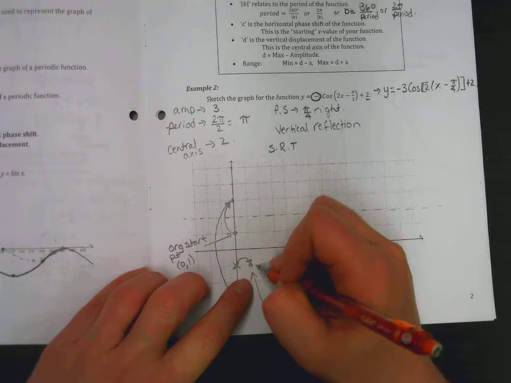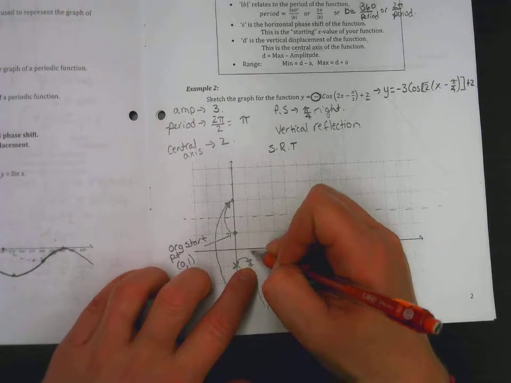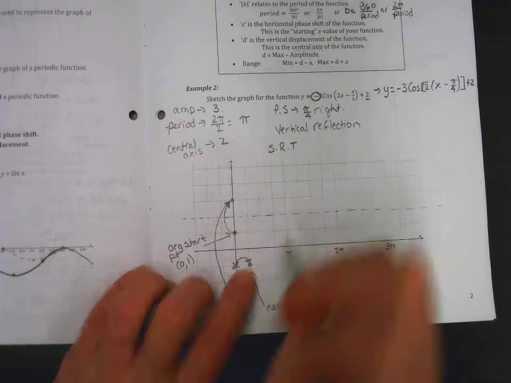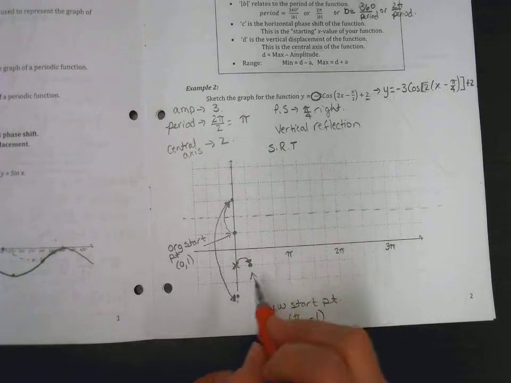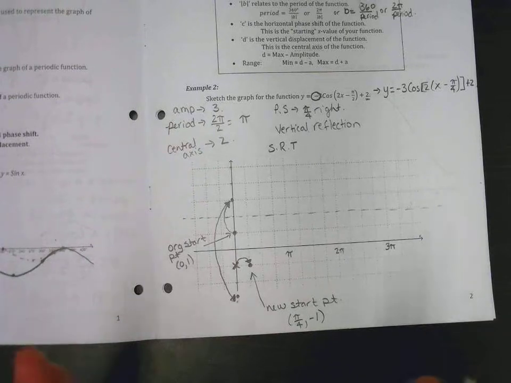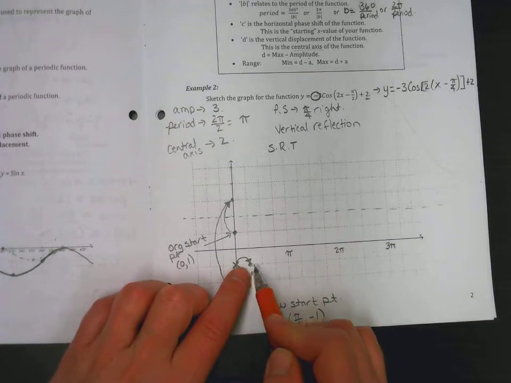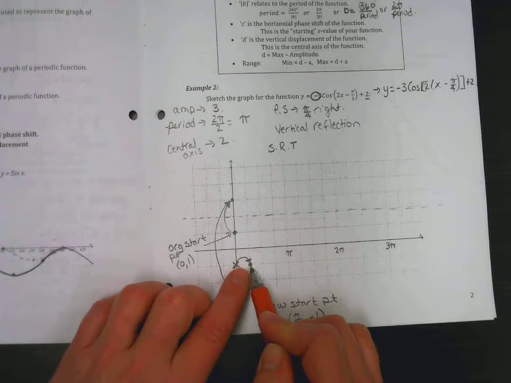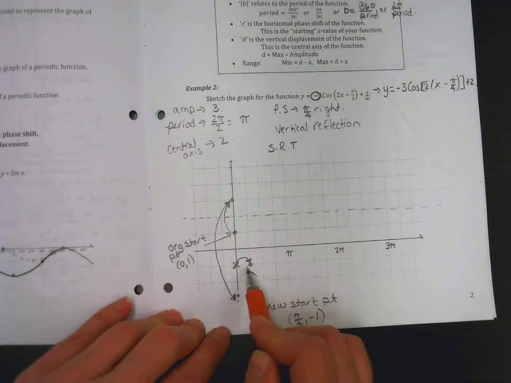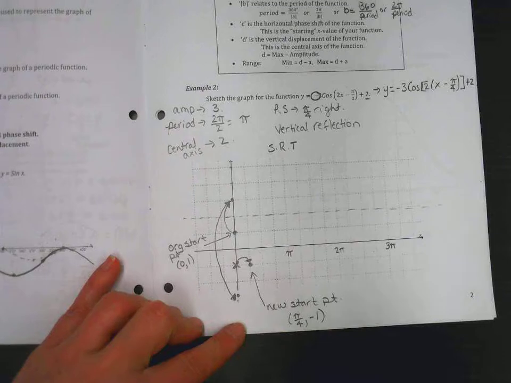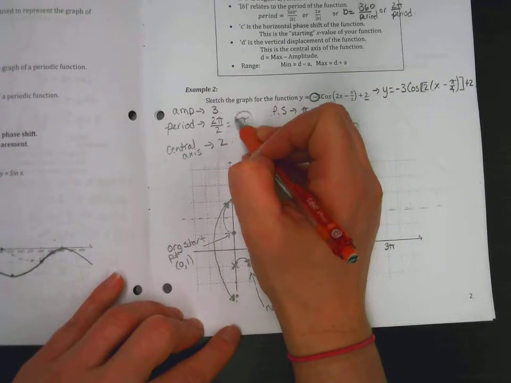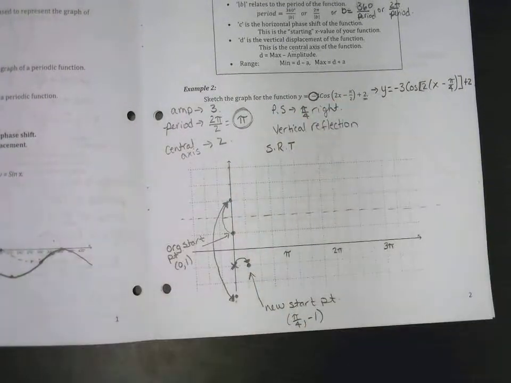Okay, so looking at this start point, I should have an amplitude of 3, which I do. Okay, and then now I'm going to get my end point of the graph. So my end point of the graph should end up in the same vertical position after 1 cycle. And the period of our graph is pi radians.